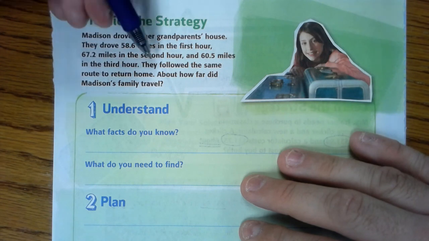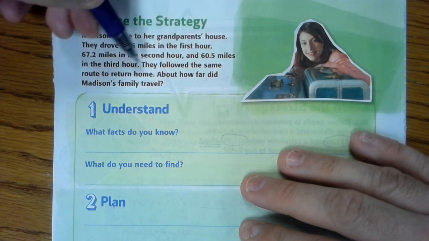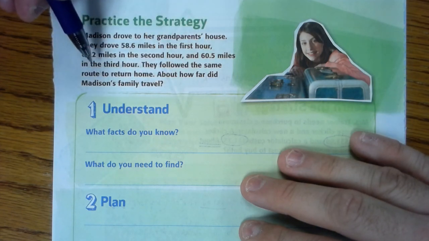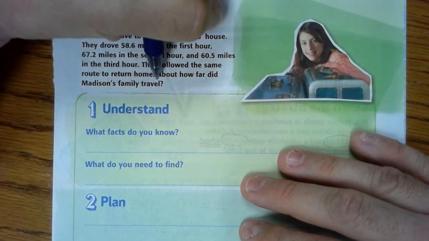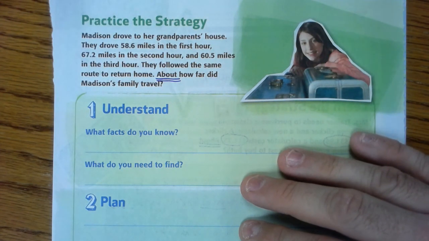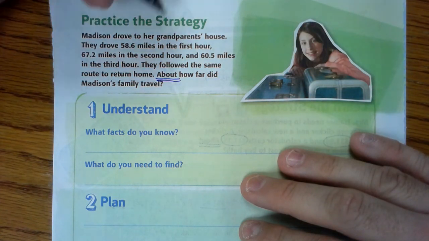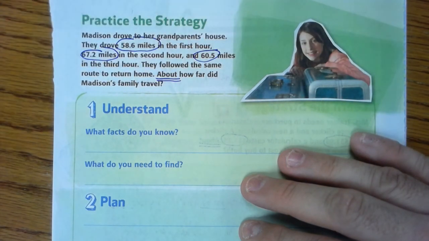67.2 miles in the second hour. Oh, she's even further now. And then 60.5 miles in the third hour. They followed the same route to return home. About how far? Again, this is the "about." So if I were doing this problem on my own, I would underline it anyway, because, okay, that's "about." And then I would have circled that, and that, and that.